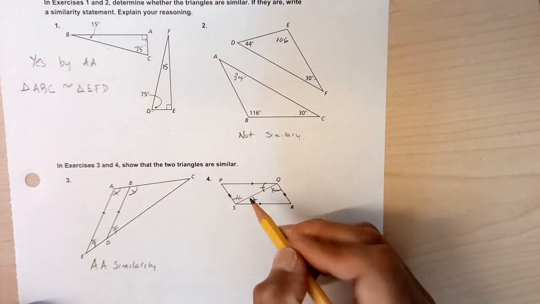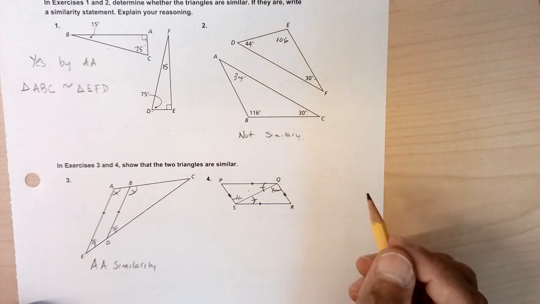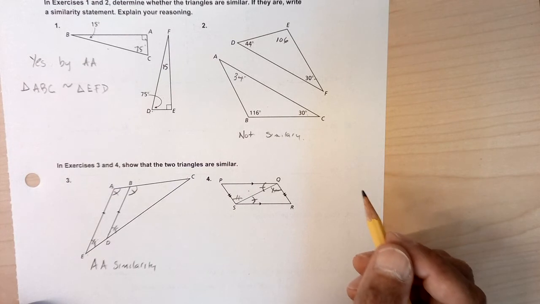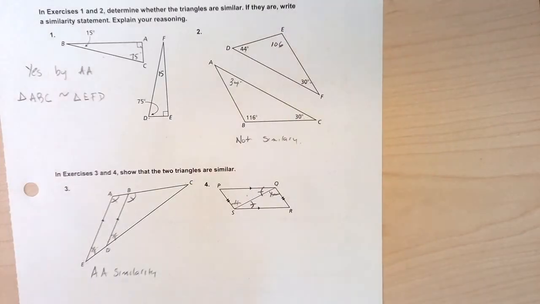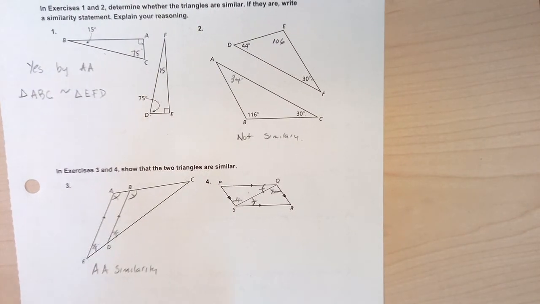And then you have two angles in the top triangle, PQR, that are congruent to two angles in the bottom triangle, RSQ. So they're similar by angle-angle similarity as well. They have to be similar by angle-angle similarity since we haven't covered anything else yet. So the same reason there.